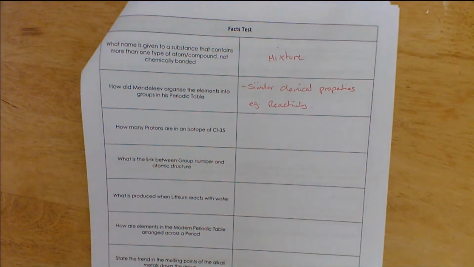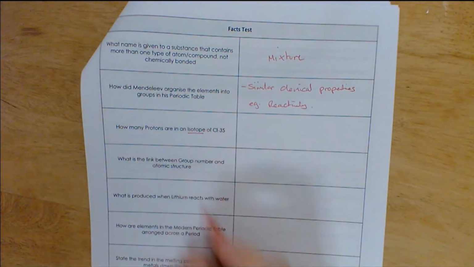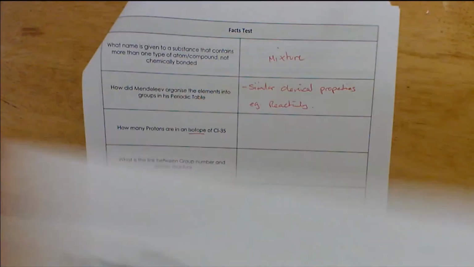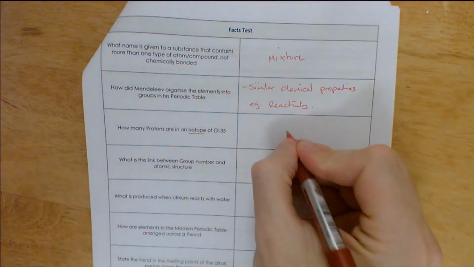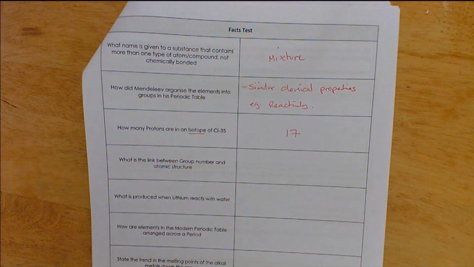How many protons are in an isotope of chlorine 35? Now, it doesn't matter that it's an isotope because we're talking about protons. So chlorine, whether it's an isotope or an ion, doesn't matter. All chlorines have 17 protons. If it's an isotope, the only thing that changes is the number of neutrons. The proton stays the same. If it's an ion, the only thing that changes is the number of electrons. The protons stay the same.